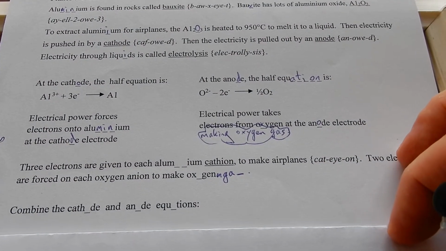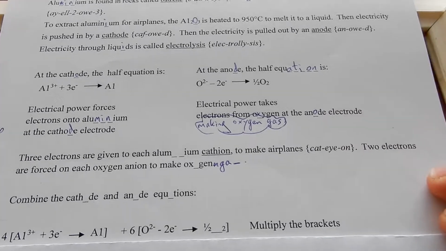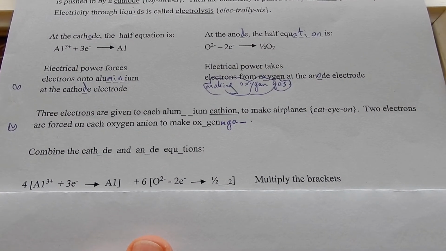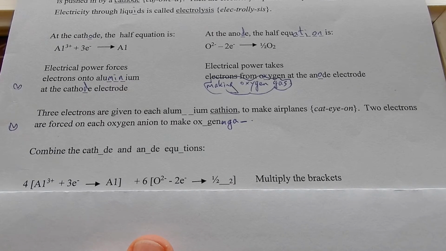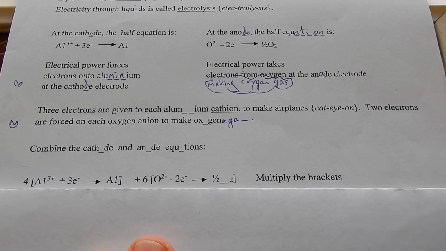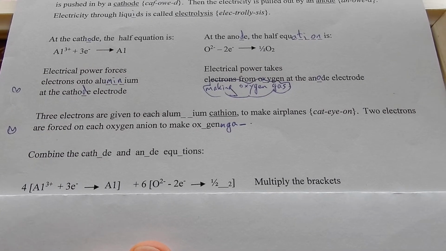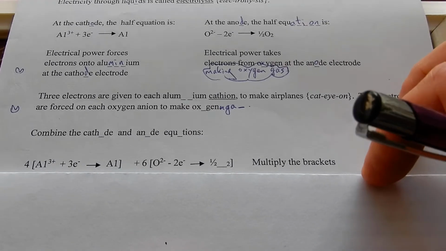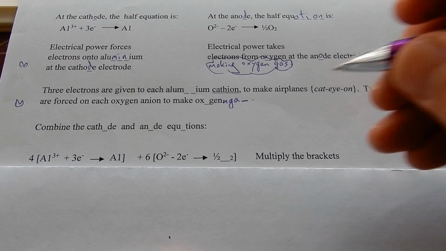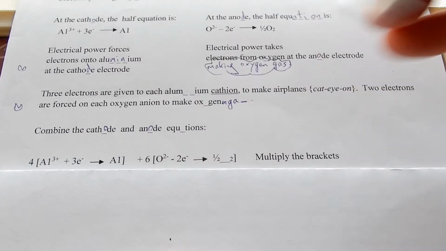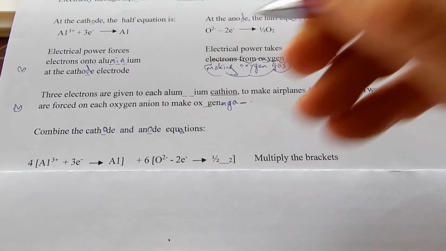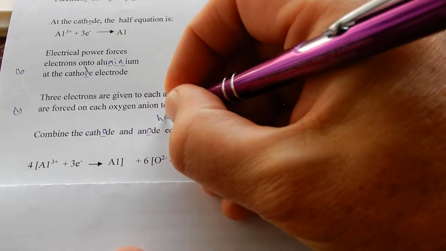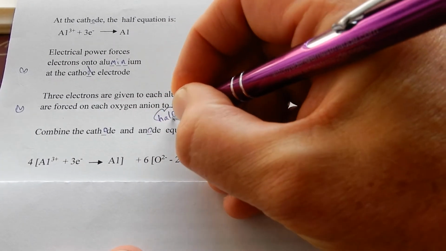Combine the cathode and anode equations. The oxygen gas then reacts with the graphite of the anode to make CO2, which is less dangerous. So that oxygen gas would not be a good idea to have hanging around in your factory. Combine the cathode and the anode equations, the half equations, to make a whole one.